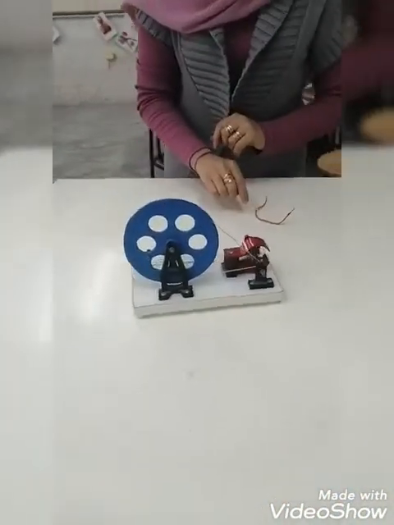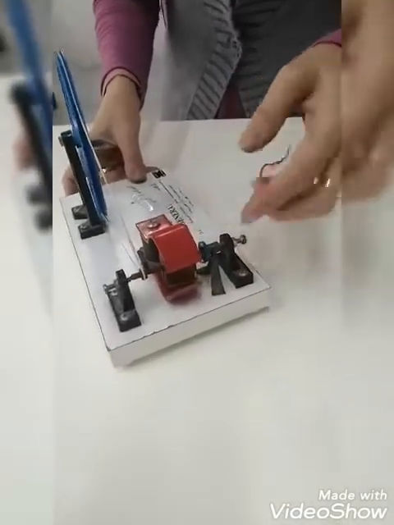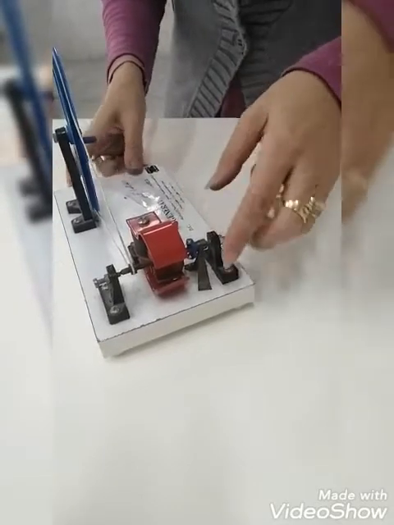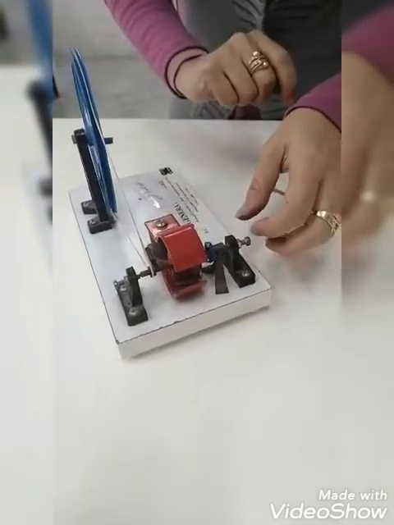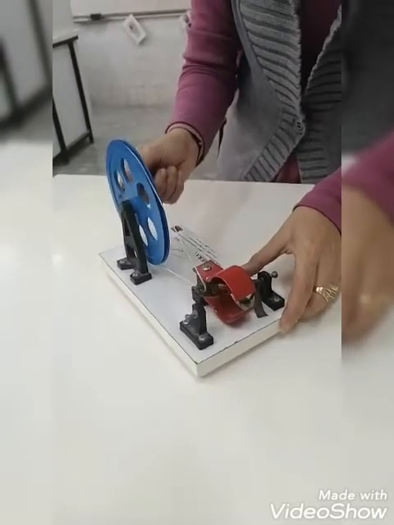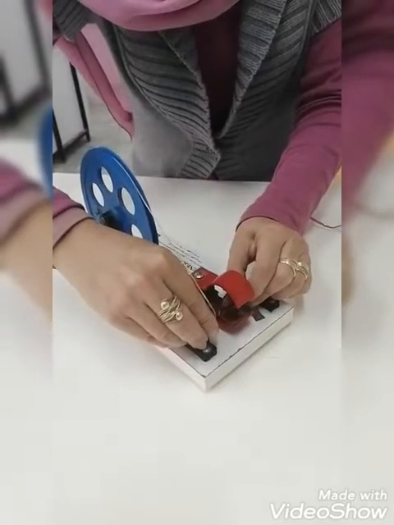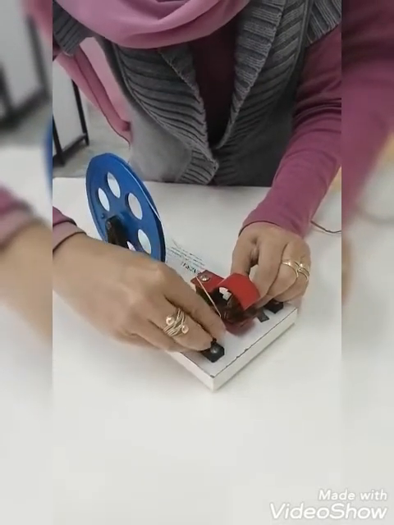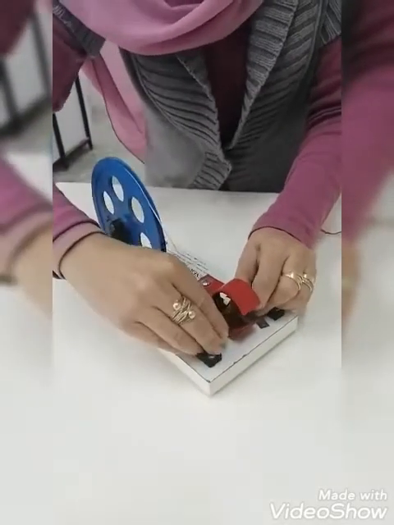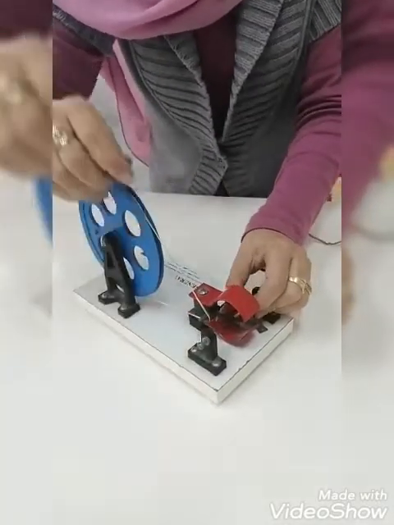Second part, we can use magnetism to produce electricity. We here use a coil of copper wire. It is twisted, and it sits between two poles of a magnet. When we rotate this coil, as you see, it begins to move inside the magnet and it generates electricity.